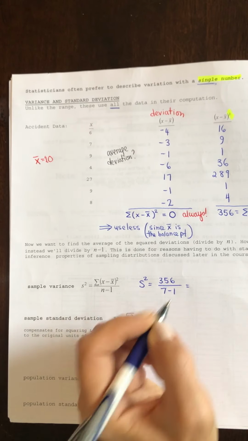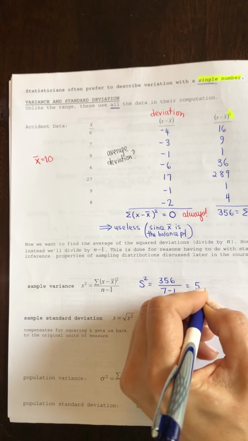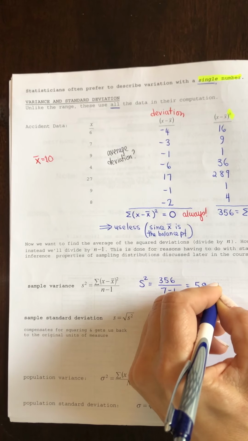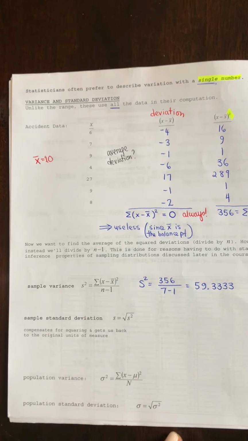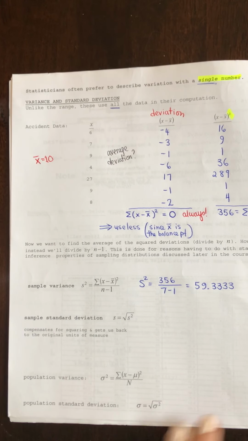I'm going to do my calculations to 4 decimal places so that it's a little more accurate. What you're going to end up with is 59.3333.